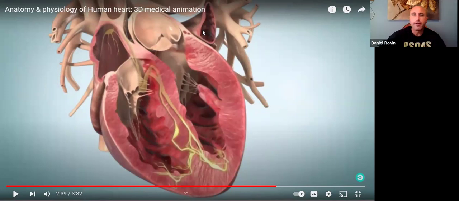And as you get further and further away from the right atrium, going down into the outside of the ventricles, the channels of those sodium potassium gates get farther apart and more closed. So let me give you an example of the heart starting.